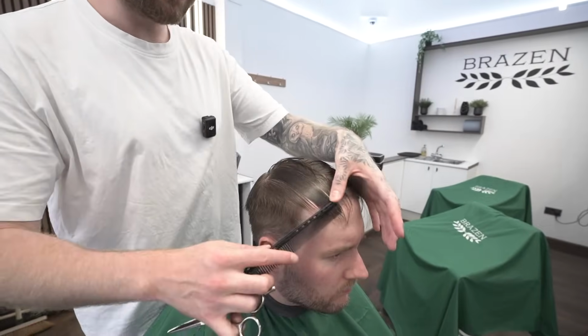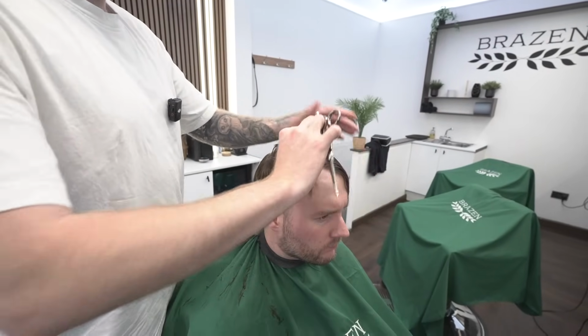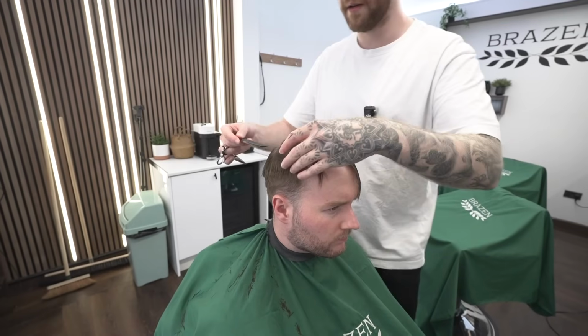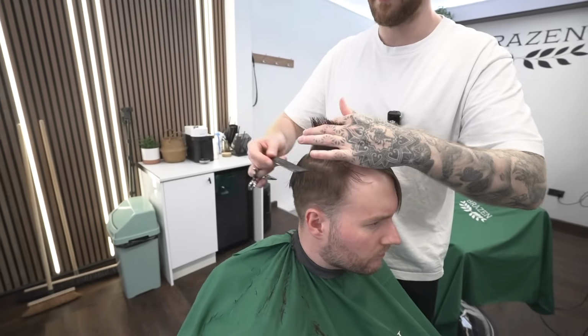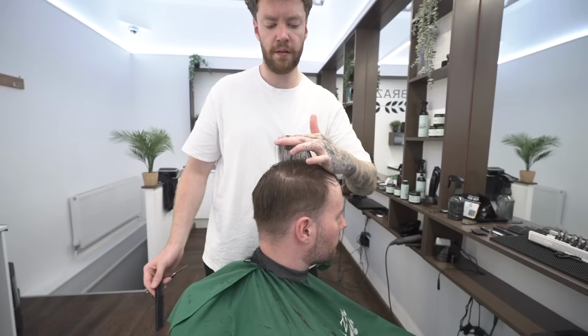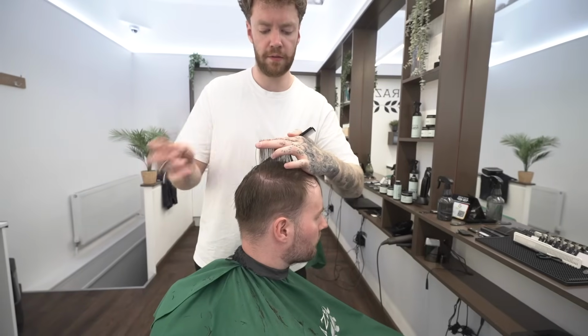Number systems are good when you're learning, just to basically try to understand what's going on here with your graduation and your layering and your sections, but as you go on and get more experience, you'll realise that it's not a one-size-fits-all. We've barely got anything coming off here at all, which is good.